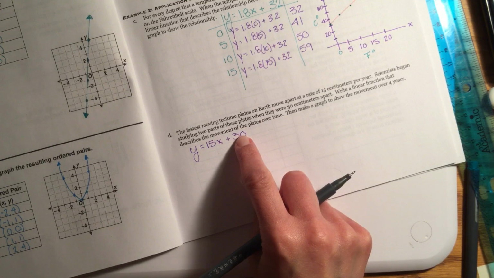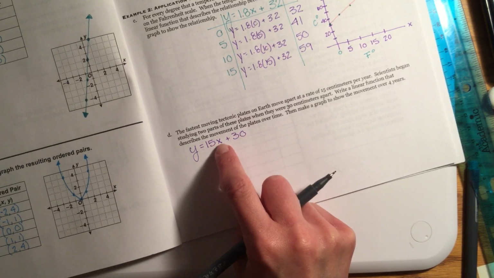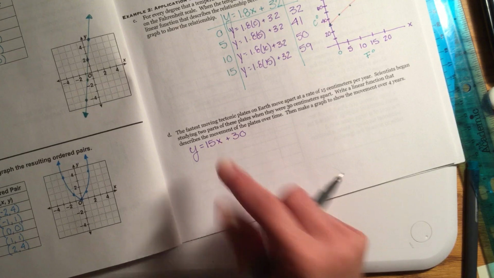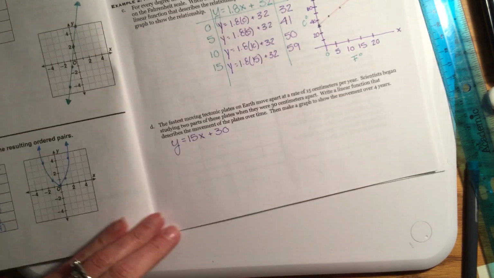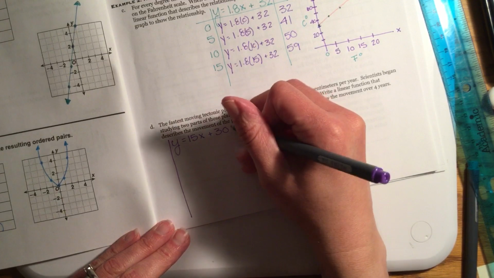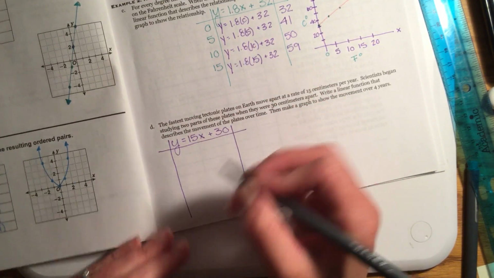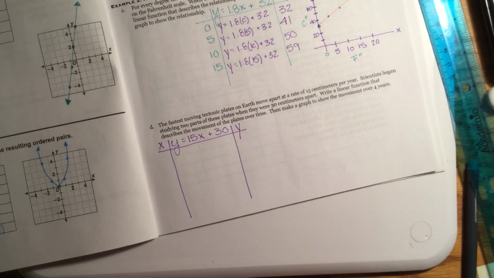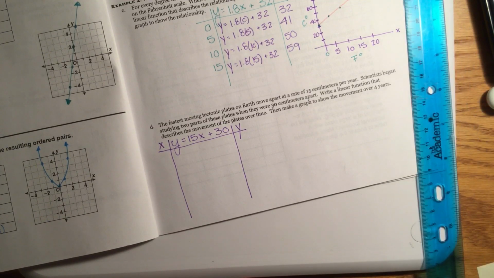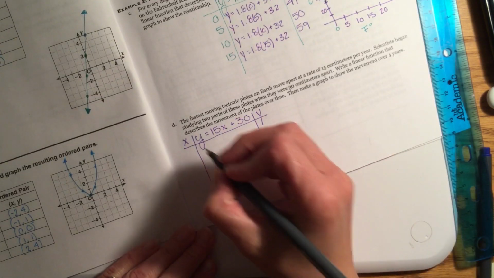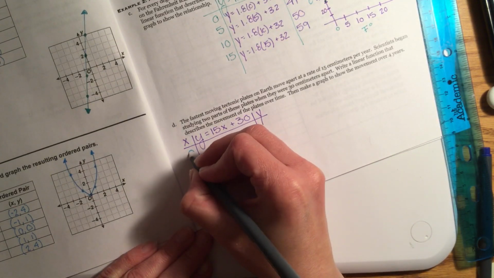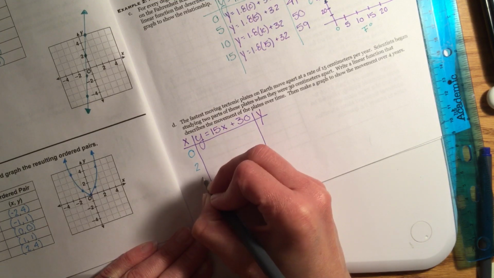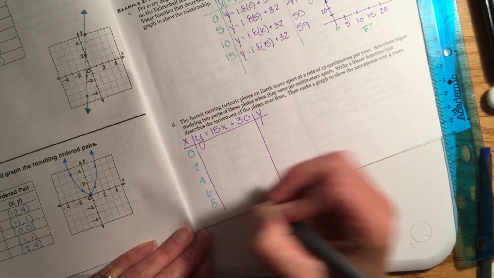Okay, so we started at 30. We add on 15 centimeters per year. So if there was 2 years, they'd move another 30 centimeters. So then I can just use this to make my table. Are we going to have negative years? No. So then your input is not going to be a negative number. So we could pick some numbers that might be kind of nice to multiply. You're just trying to produce that graph so you can show the relationship. So we could do 0, 2, 4, 6, 8.